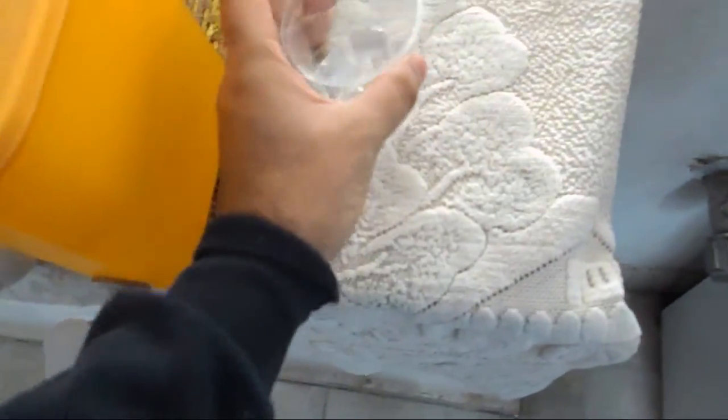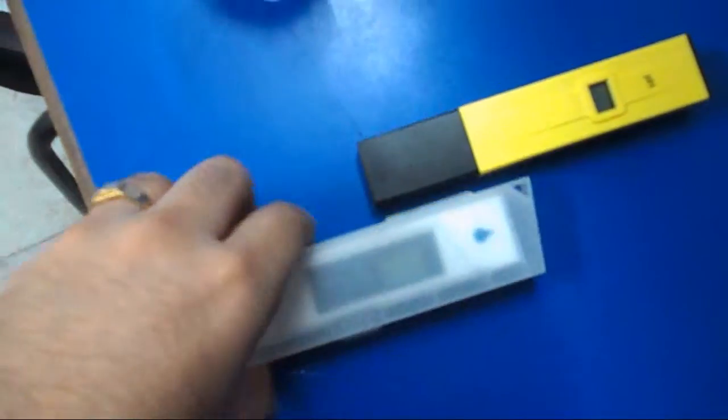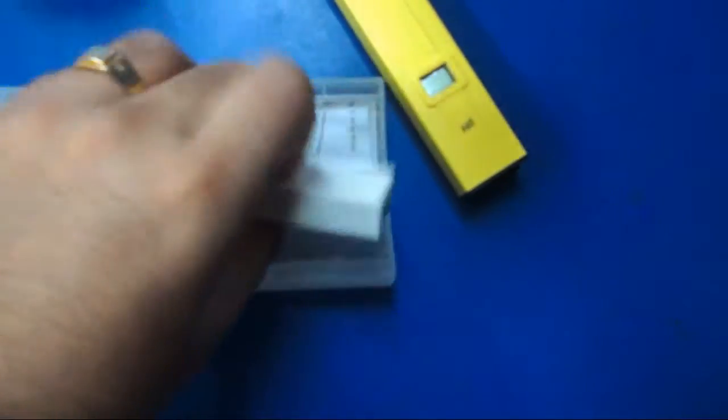So now it is time to check the contamination inside this water, how much TDS we are getting from the alkaline filter, and also the pH level. I have a TDS check and also a pH check. So I go first for the pH check.